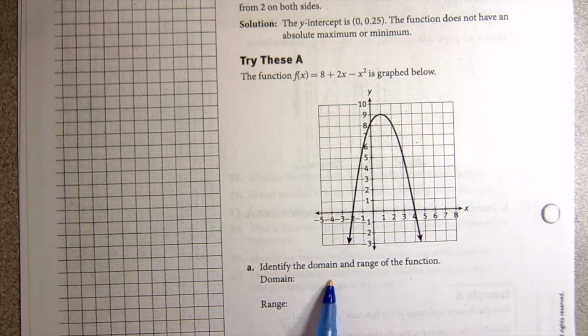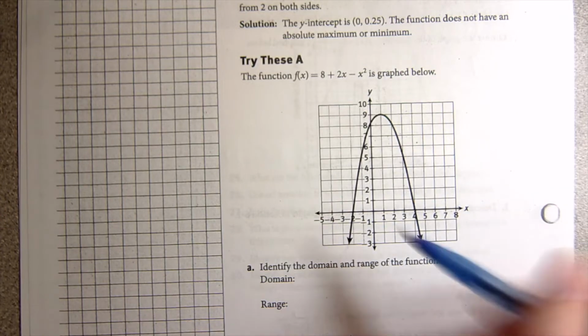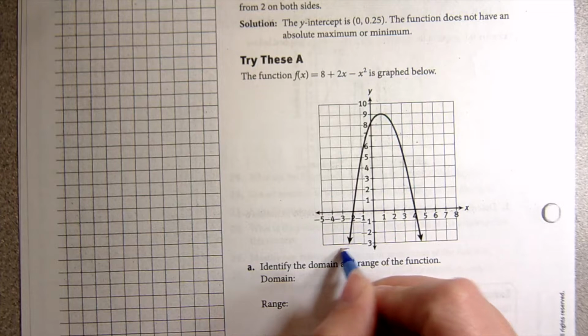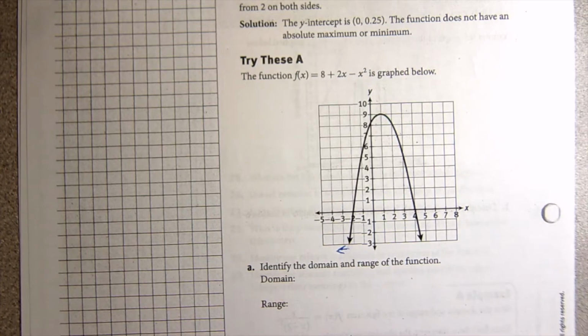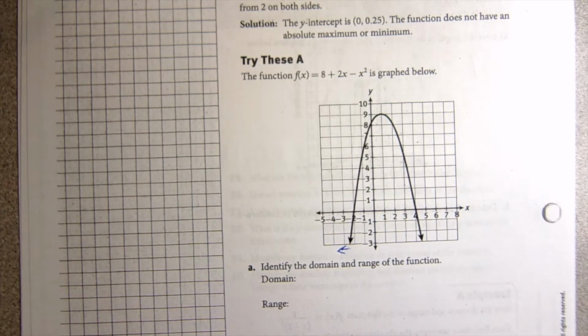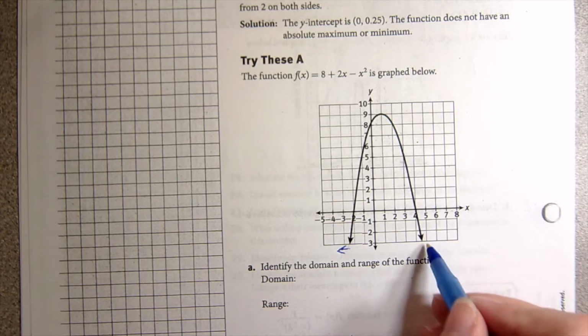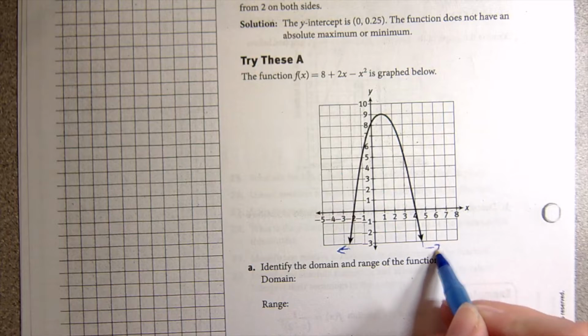It goes further out than that when you keep going. It does not have a starting point. Because if it keeps going out, it's going to go to the left forever. It's going very, very slowly, but it is going out forever. It is also going out to the right forever. So is it going to ever have an ending point on the right side?